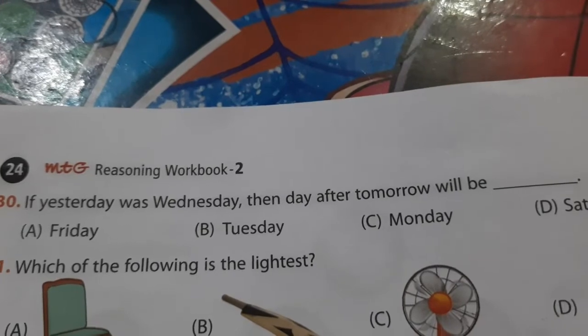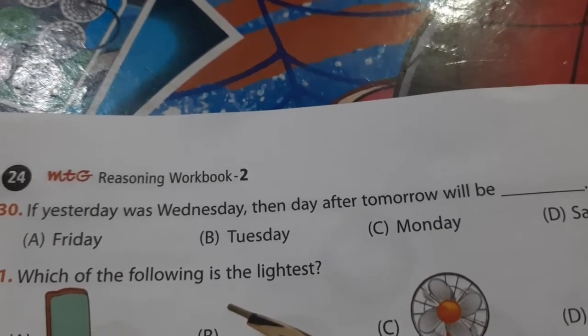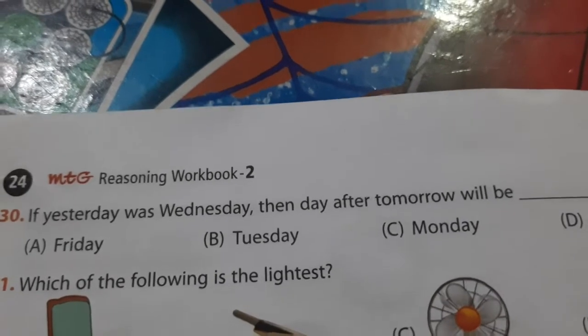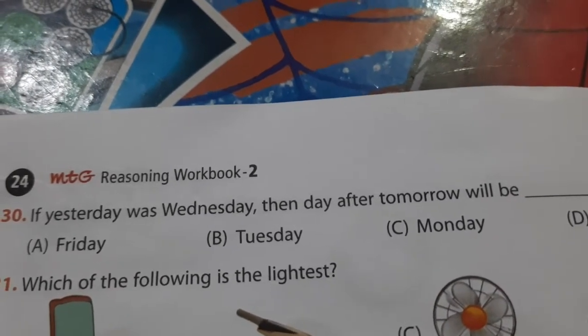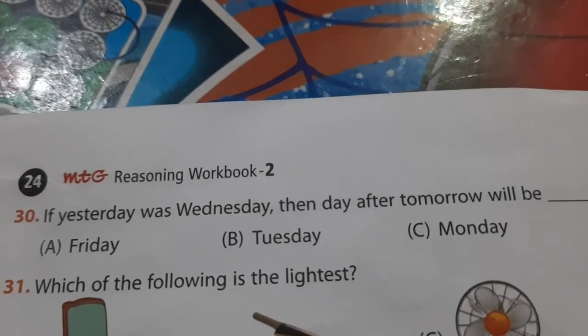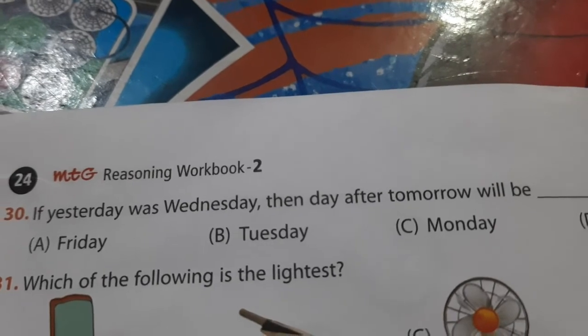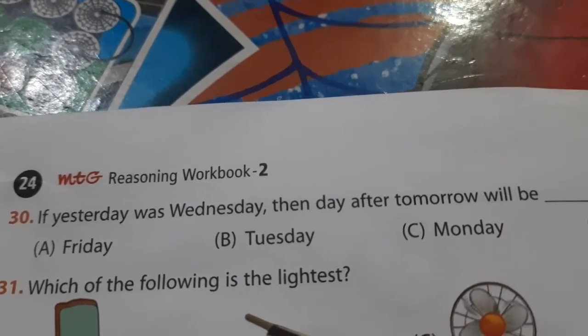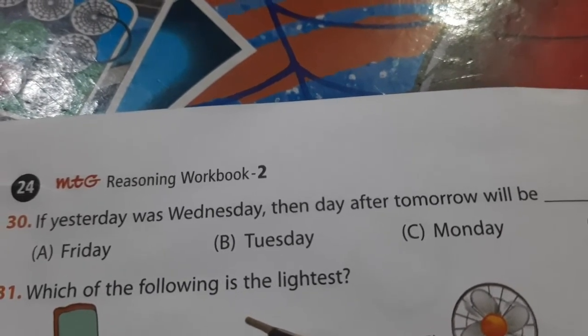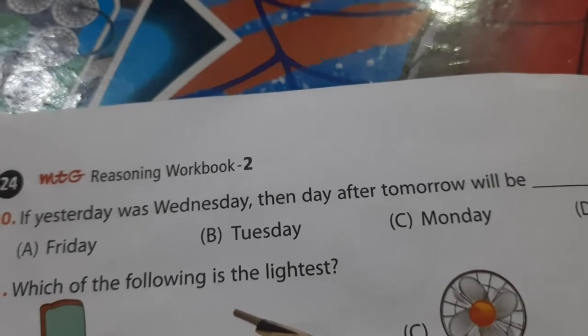If yesterday was Wednesday, then what will the day after tomorrow be? When you have this kind of question, the simplest thing to do is to find what today is. Sometimes you might be asked about the day after tomorrow, or about yesterday or tomorrow.